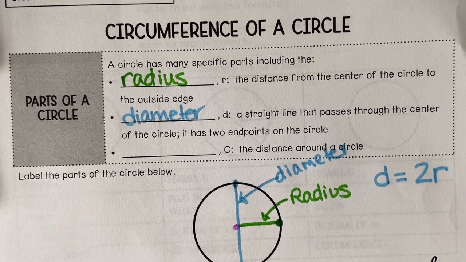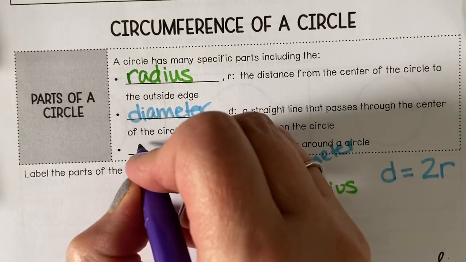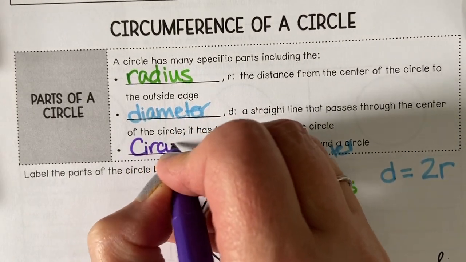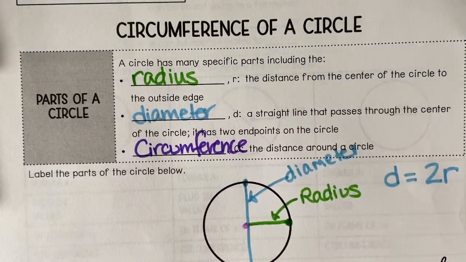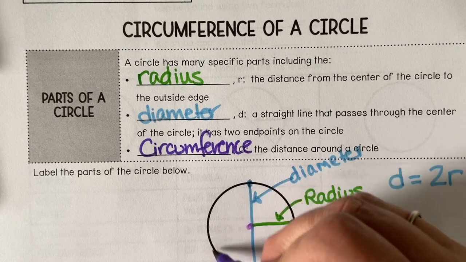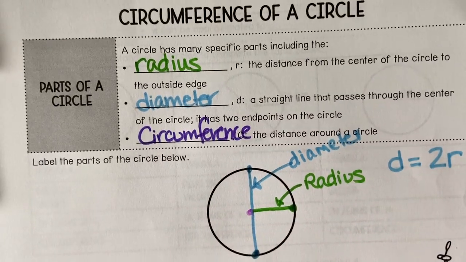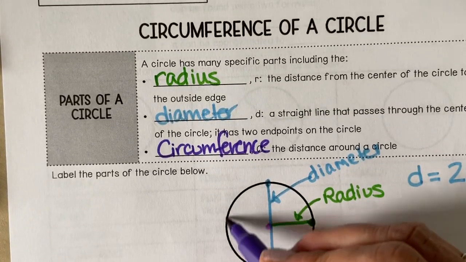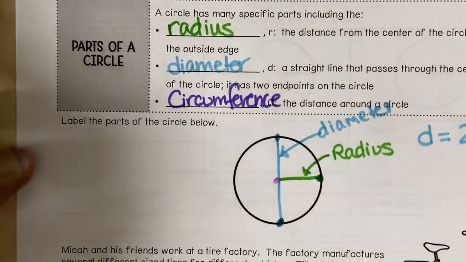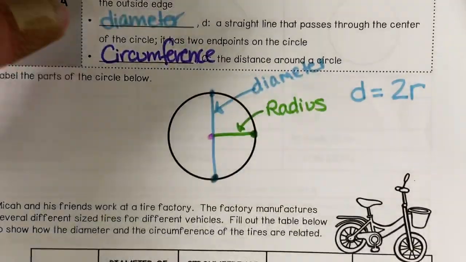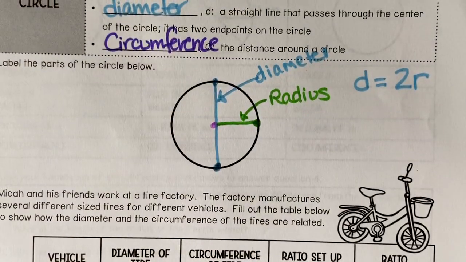Fun fact. All right, and then circumference is the distance around the circle. Okay, so that would be all the way around my circle. So if I went all the way around, it's kind of like the perimeter of a rectangle or something, only it's called the circumference because it uses a different formula.